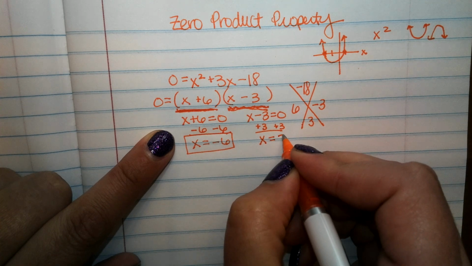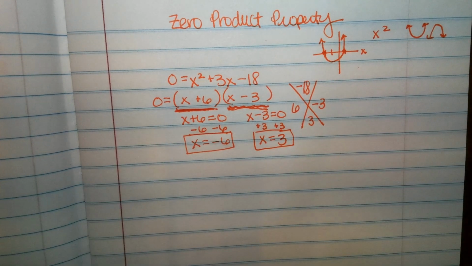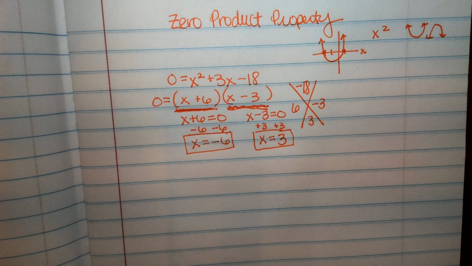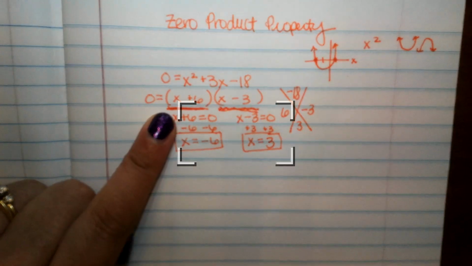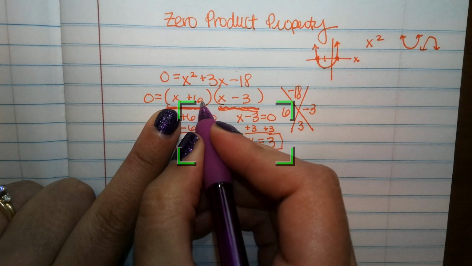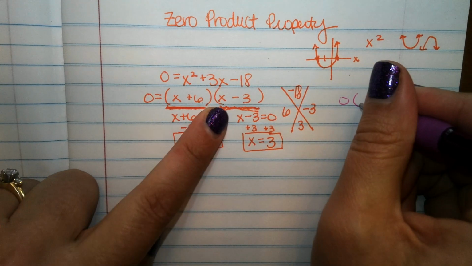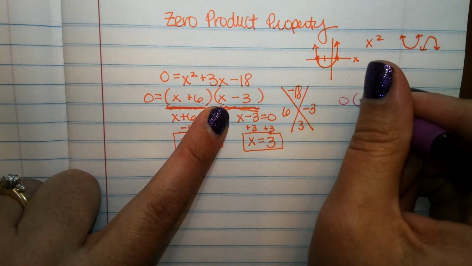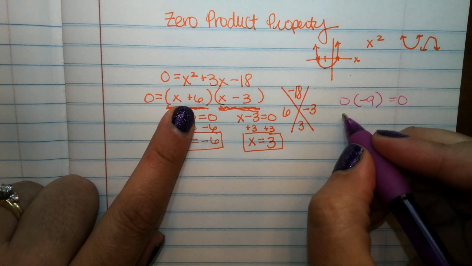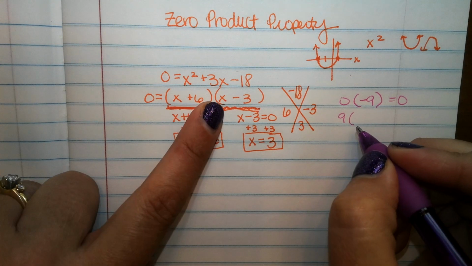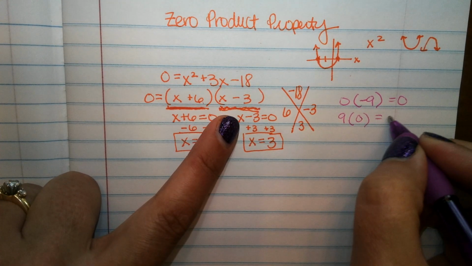X equals 3. Now, you don't have to plug this in every time, but I'm going to quickly do it to show you that I'm telling you the truth. So if I plug -6 in, -6 plus 6 gives 0 times -6 minus 3 is -9. That's 0. If I plug in 3, 3 plus 6 is 9. 3 minus 3 is 0. 9 times 0 is 0.